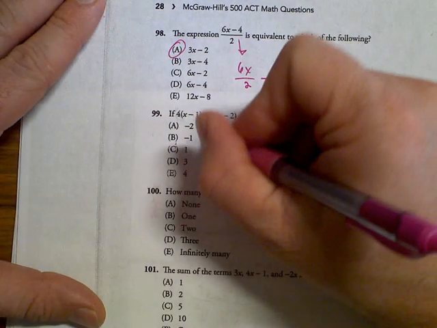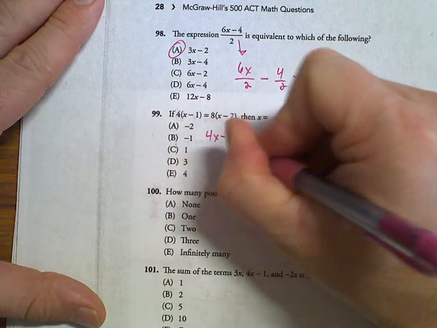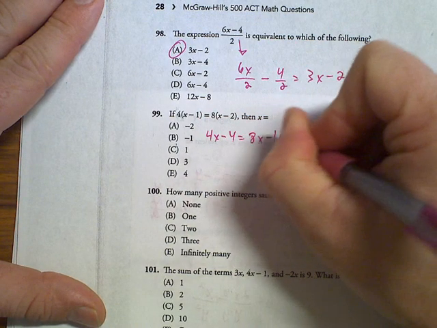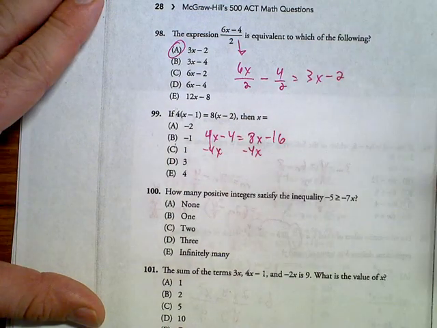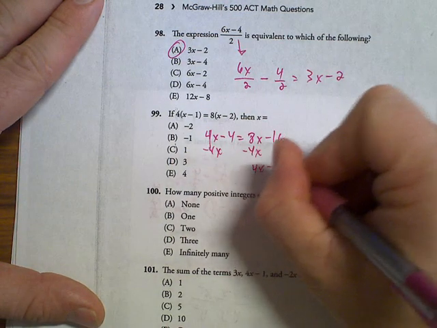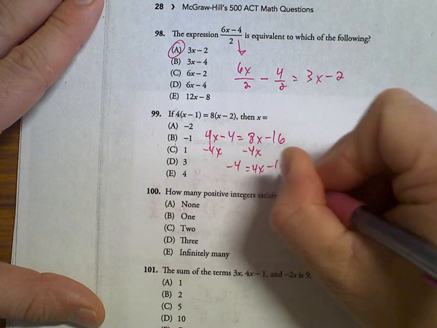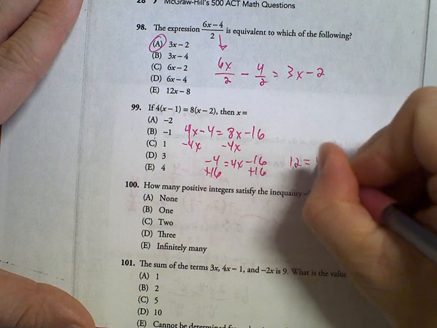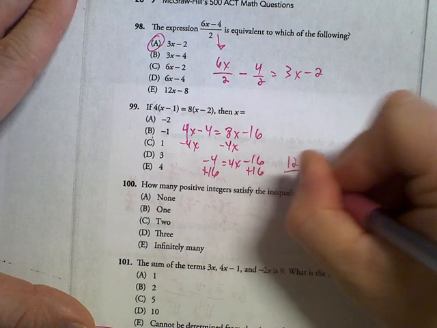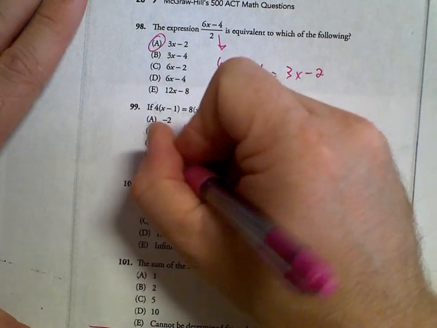So I can go ahead and solve. So I know that 4x minus 4 equals 8x minus 16. So I'm going to subtract 4x, subtract 4x. That gives me 4x minus 16 equals negative 4. Add 16. That gives me 12 equals 4x. Divide by 4, x equals 3.